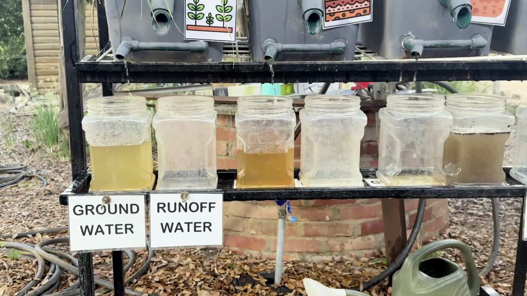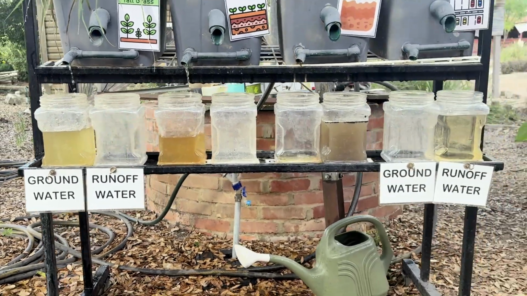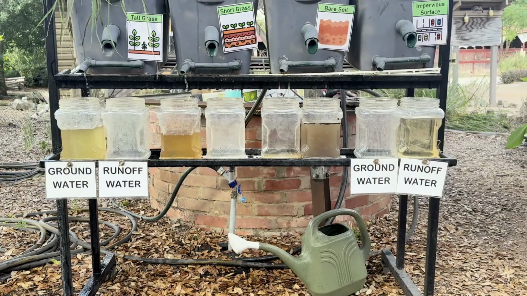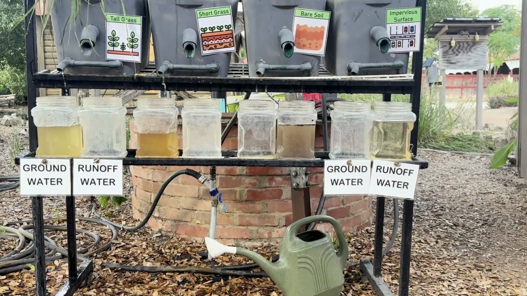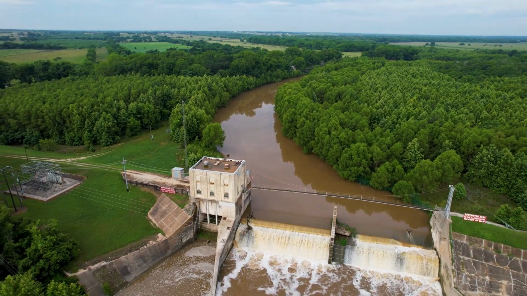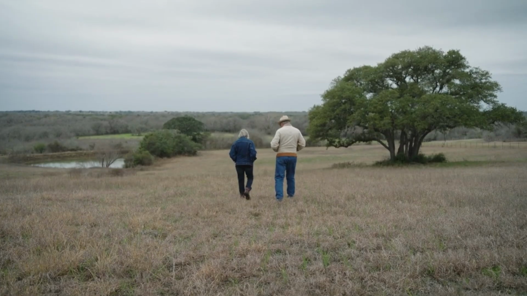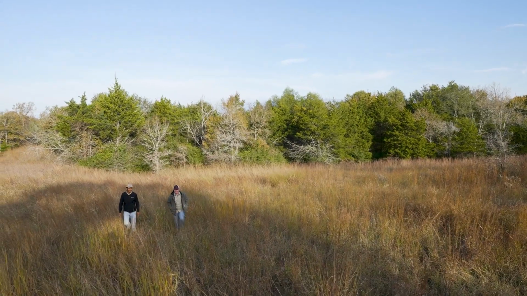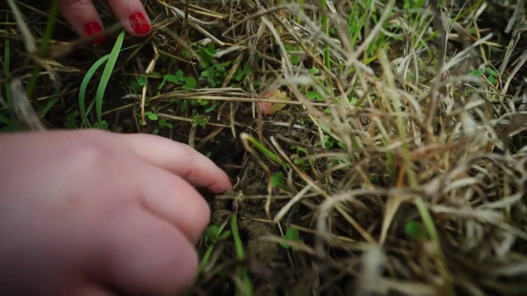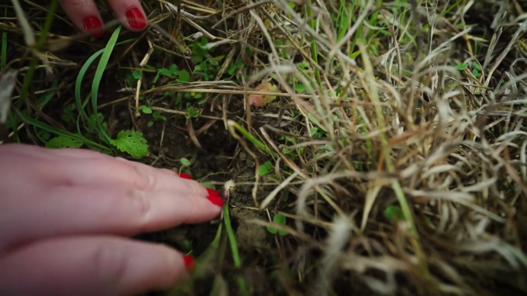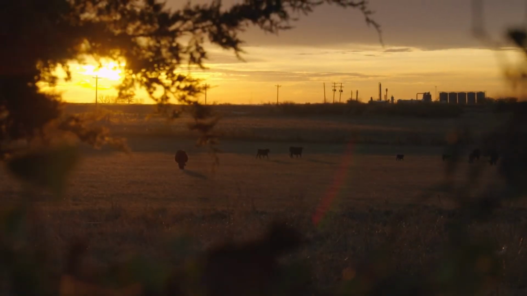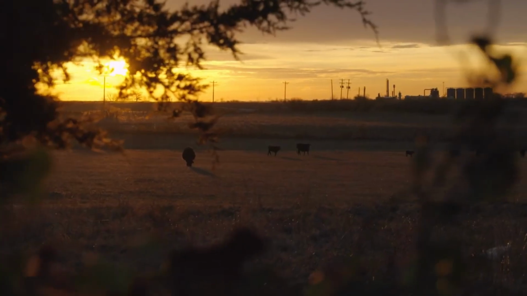As we can see in this video, healthy soil is nature's filter. It recharges our aquifers, keeps water on the land, and makes our farms, ranches, and communities more resilient to floods and droughts. Every acre matters. Every landowner can make a difference. By keeping the land covered, growing roots deep, and building healthy soil, we leave a legacy of clean water and resilient land for generations to come.